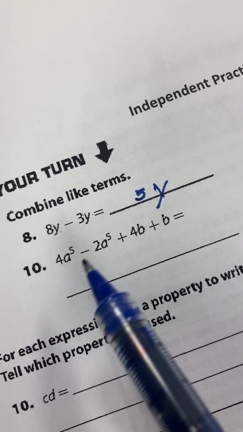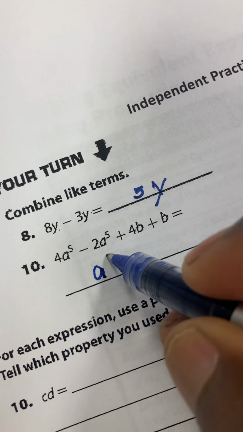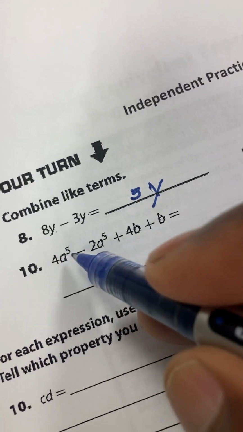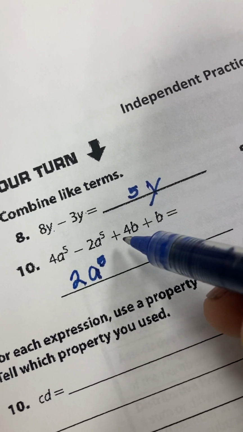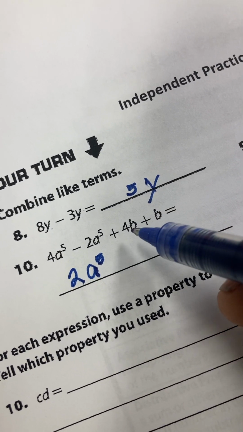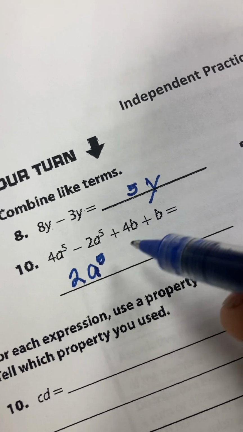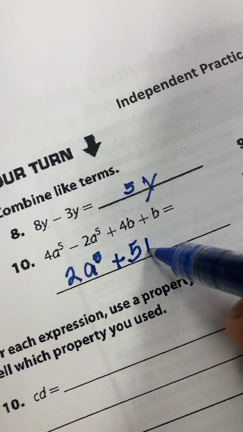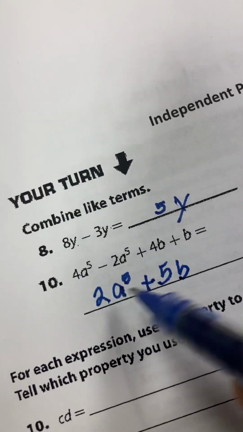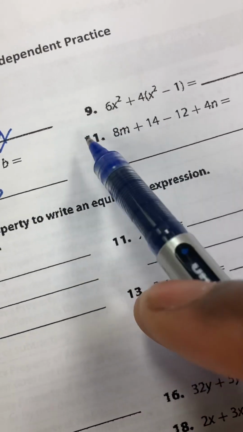So that's, I got a to the 5th power. And then just 4 minus 2 is just 2. And I have 4b plus 1b. 4 plus 1 is 5, so it's plus 5b. So I just combine these like terms here. And then I'm gonna let you do numbers 9 and 11.